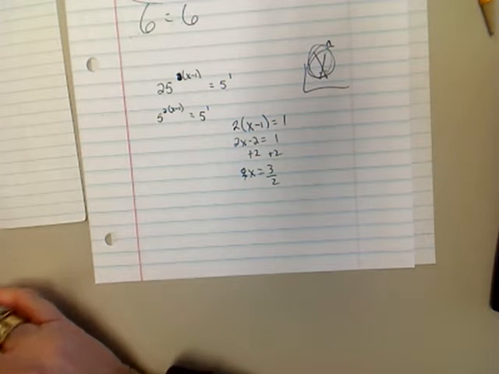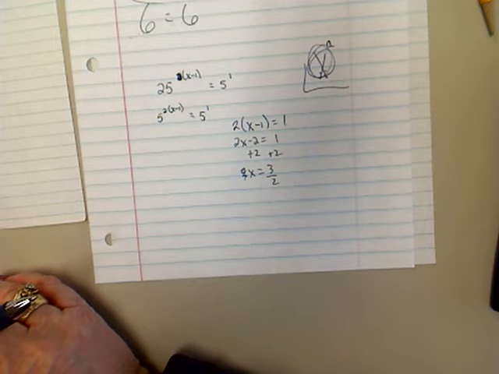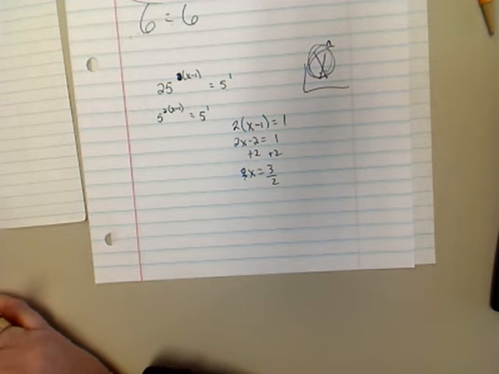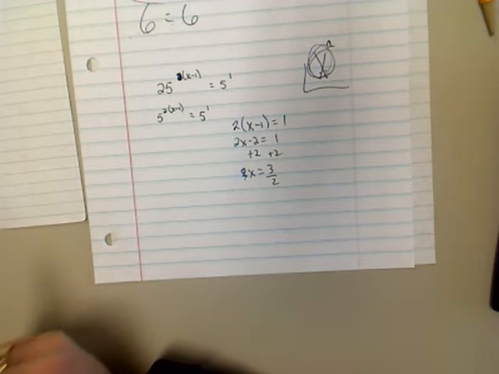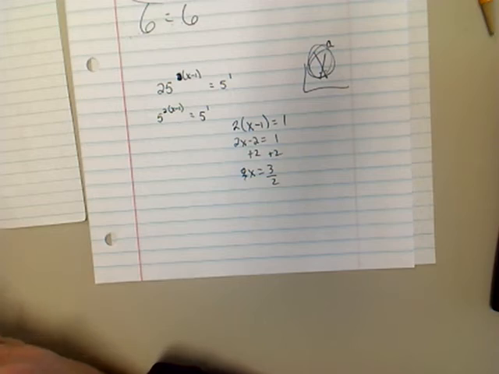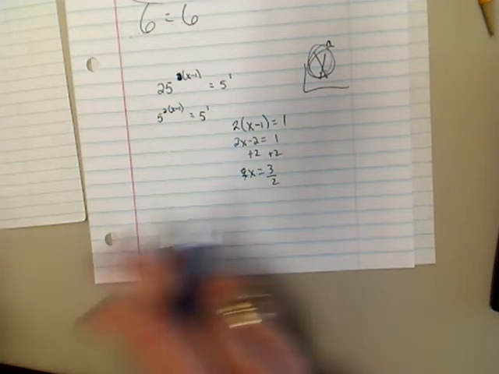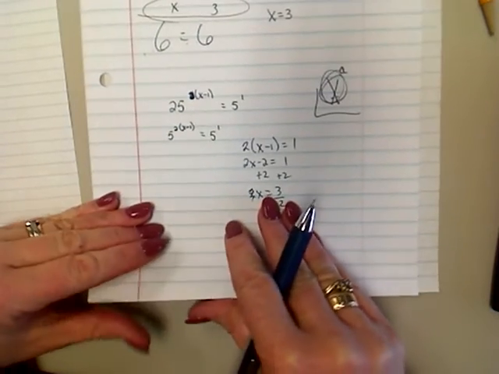Now, you've never solved equations like this before, so I would imagine it's a little bit tricky. And the hardest part is determining what base you want to use. But you have to have the same base. And when I'm talking about exponential base, it's not just the same number. It has to be the same base that you can write in exponential form. So let's look at another one.